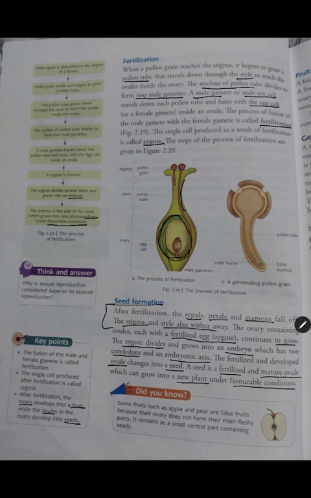These are very important. Then after that, some fruits such as apple and pear are false fruits because their ovary does not form their main fleshy part. It remains as a small central part containing the seeds.